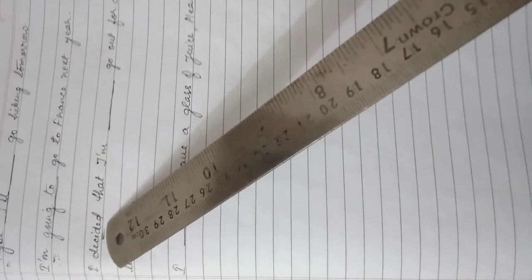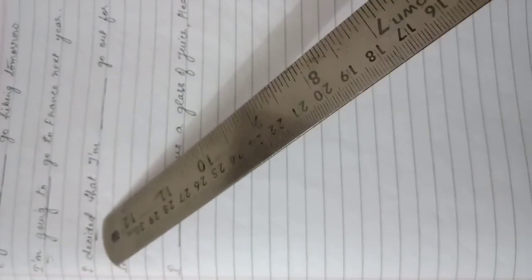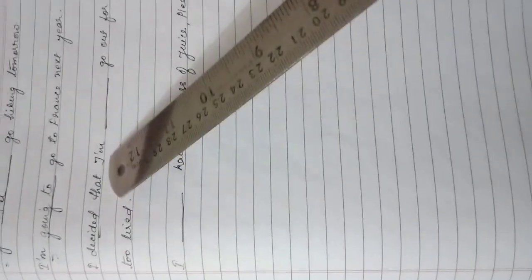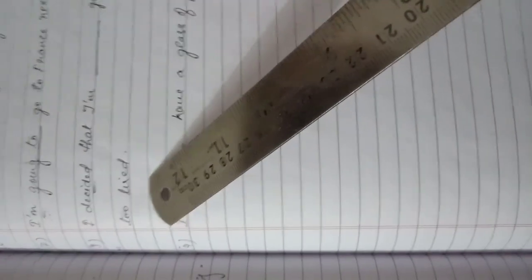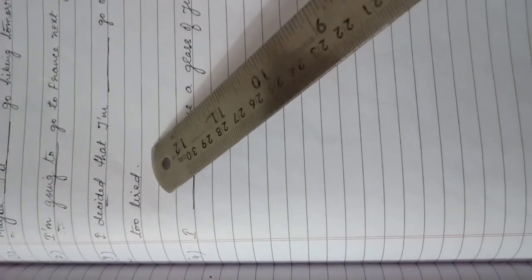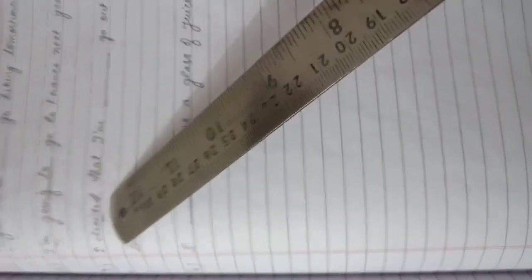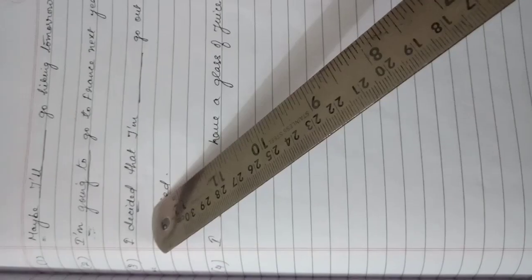Okay, now moving to the third sentence. I decided. Again, you got a hint. It's decided. I decided that I am something go out for dinner. I am too tired. So again, this word is giving you a lot of hint here. I decided.